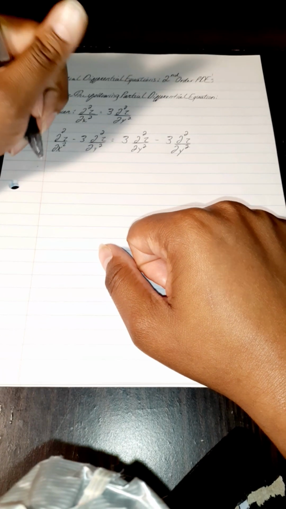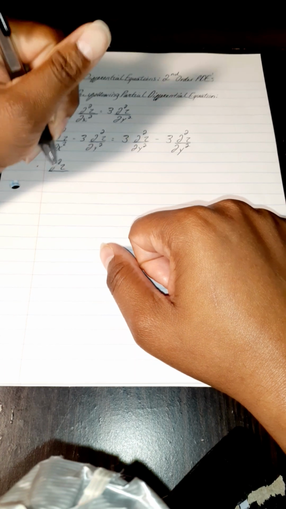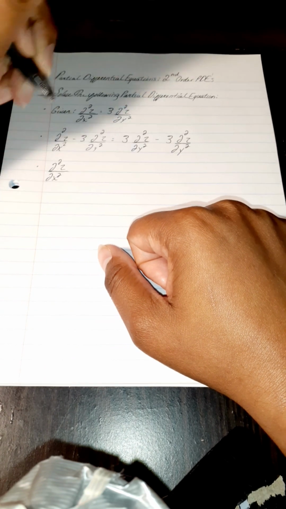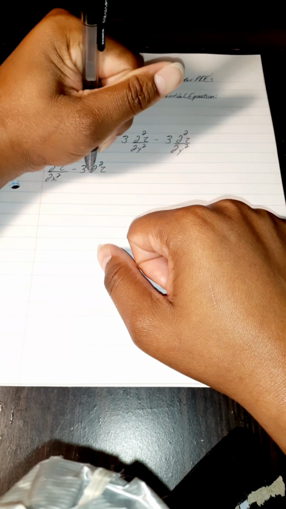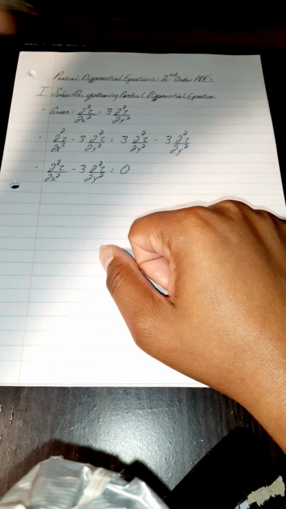And what that does is that gives us d squared z over dx squared minus 3 times d squared z over dy squared is equal to 0.